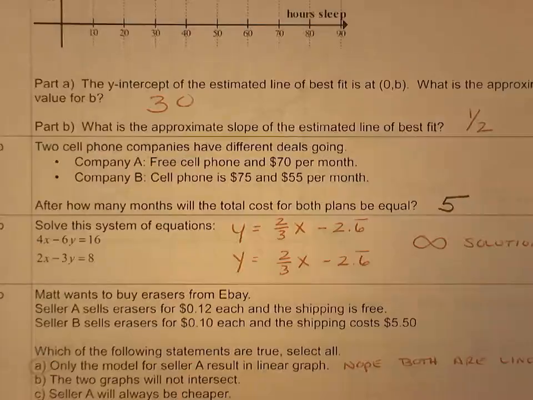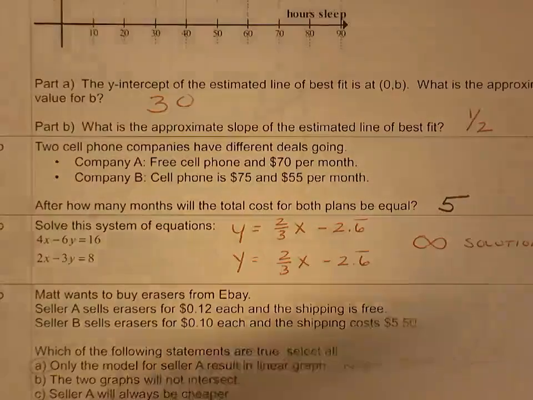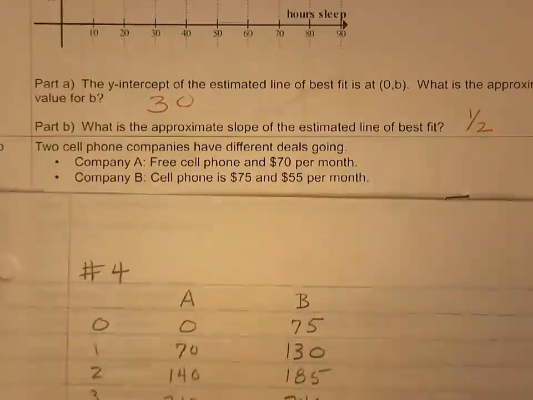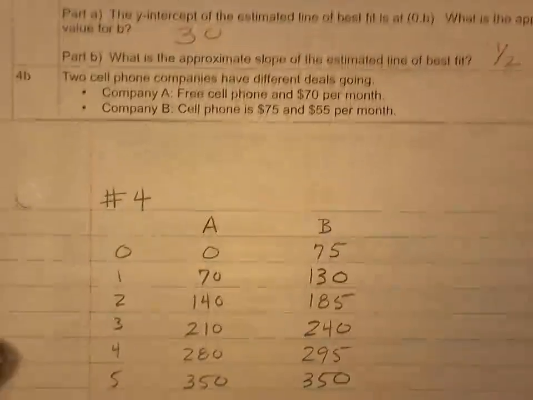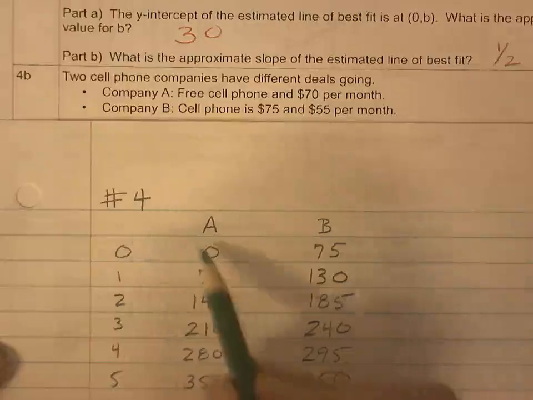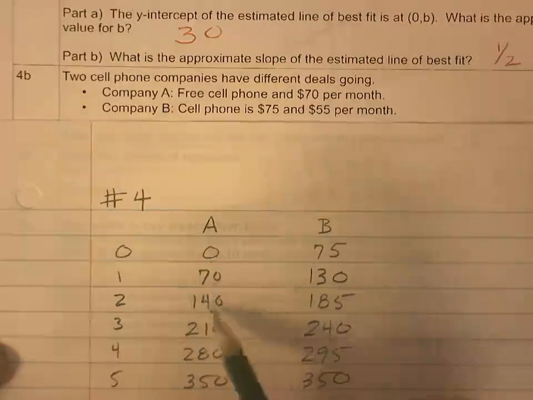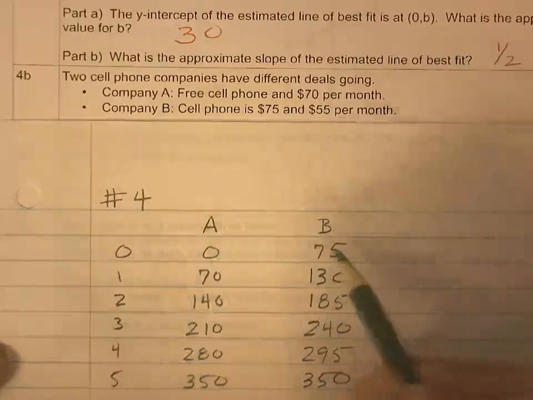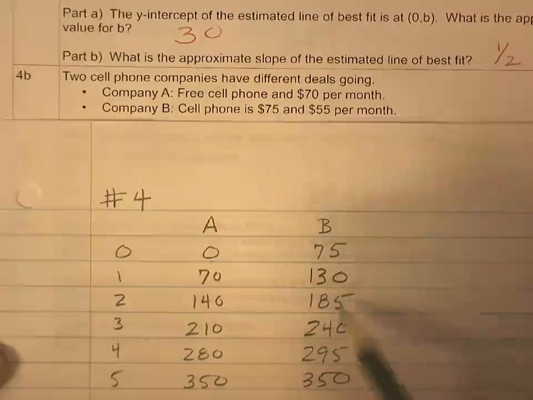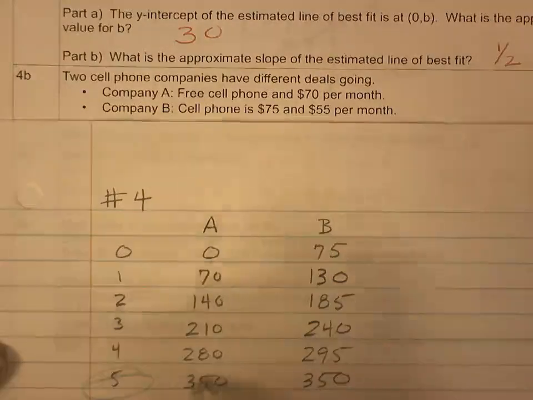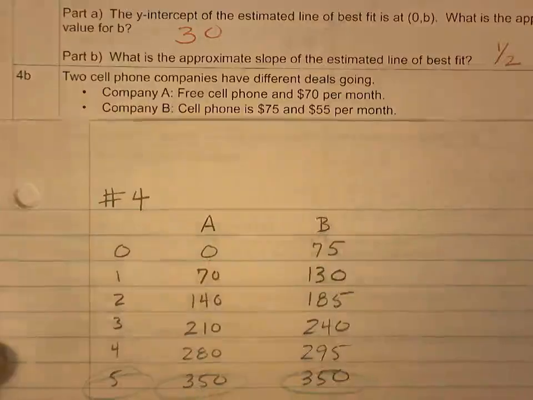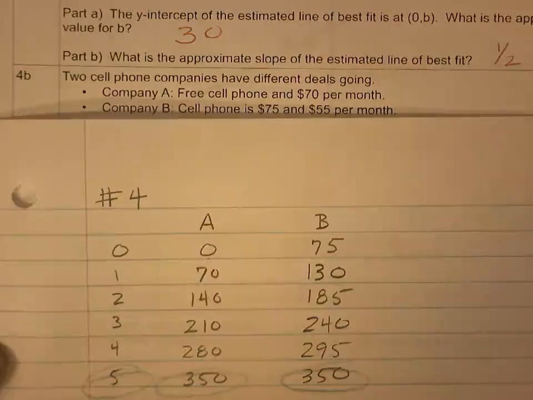Two cell phone companies. One phone is free, the other one costs. So I made a table of values and I just kept adding values to it. There we go. So this is the free one. Free phone, $70 a month. $75 phone, $55 a month. And it all comes together at 5 months. After 5 months, they're all the same price.